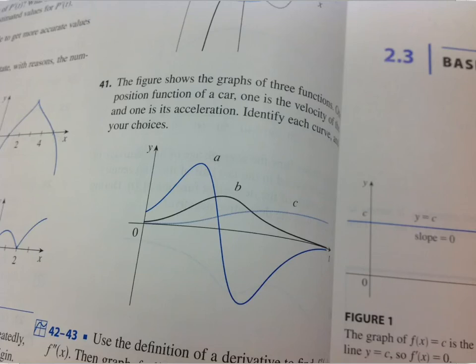So let's just look at A. If A had a derivative here, so if it's not acceleration, so if it's position or velocity, then its derivative would have to have a 0 there and a 0 there, because the zeros of its derivative would correspond to peaks and valleys. But no other function has zeros at those spots. So that means that A is acceleration.